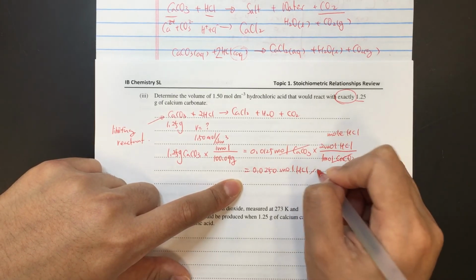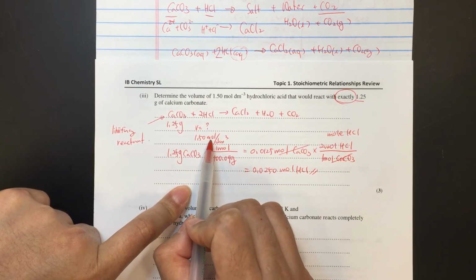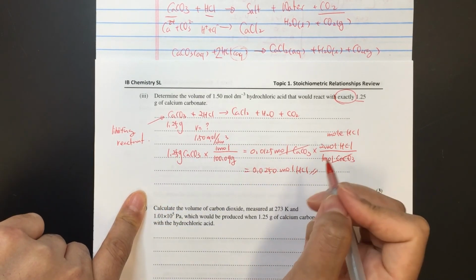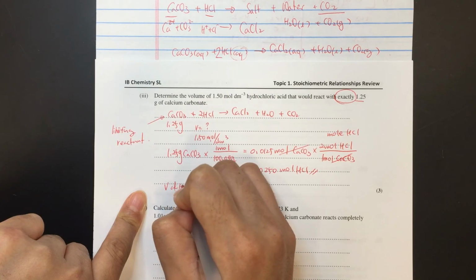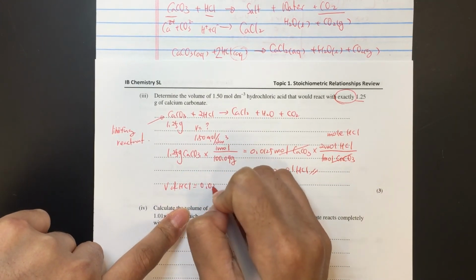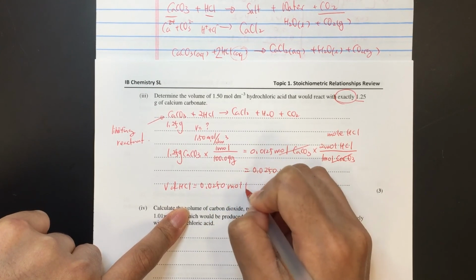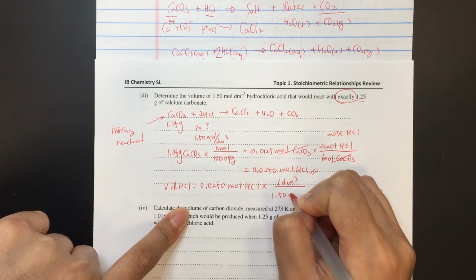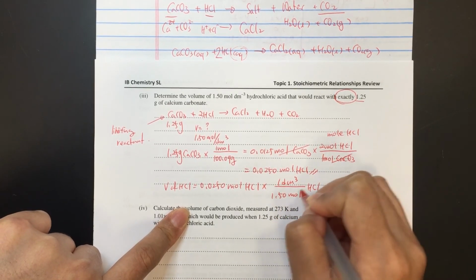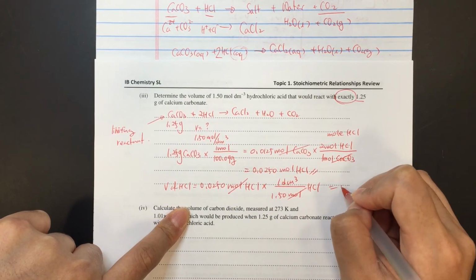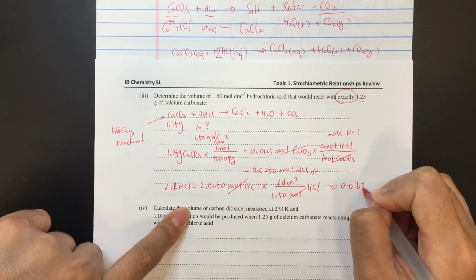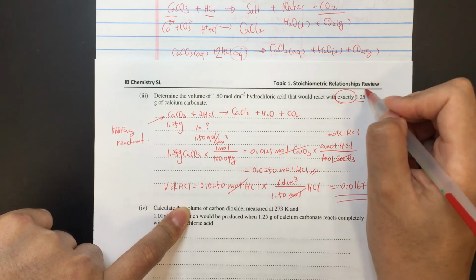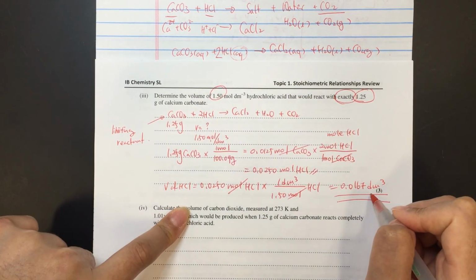Okay, so once you got the mole, you're going to use the concentration of the HCl, which is 1.50 mole per decimeter cube. So I'm going to say the volume of HCl is equal to 0.0250 mole of the HCl times 1 decimeter cube over 1.50 mole of HCl. Then you get the final answer of 0.0167 decimeter cube. Okay, the significant figure in this question is 3. So you leave your final answer with 3 sig figs.